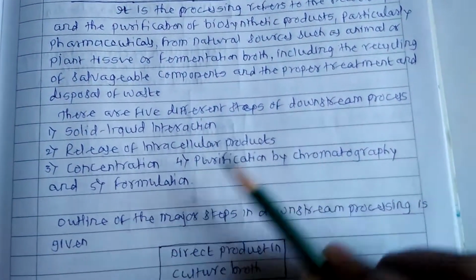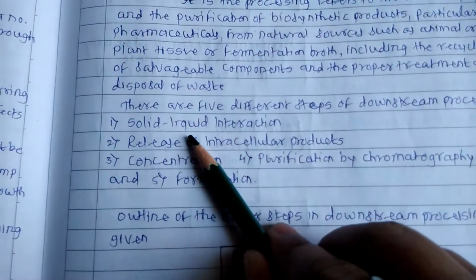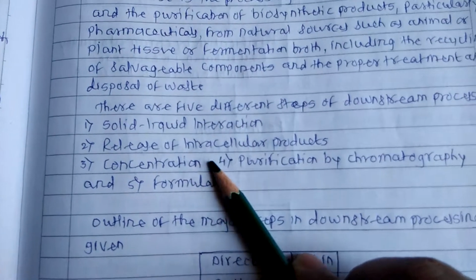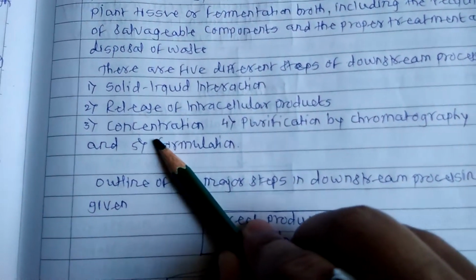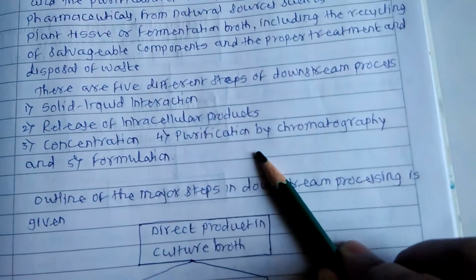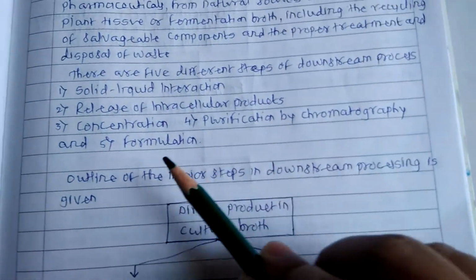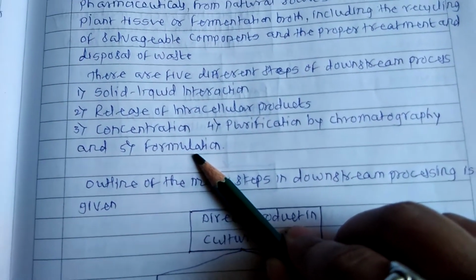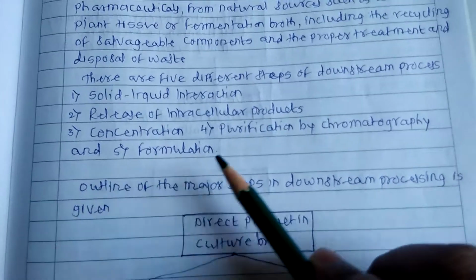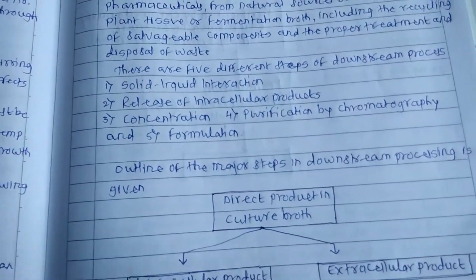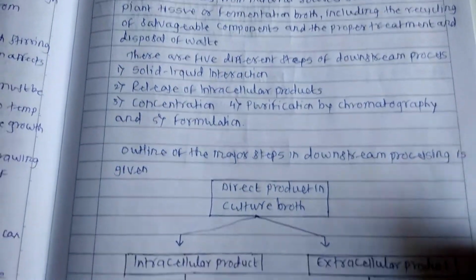There are five different steps of the downstream process: solid-liquid separation, release of intracellular product, concentration of the product, purification of the product by chromatography, and formulation of the product, meaning the product is finally formulated. These are the steps involved.